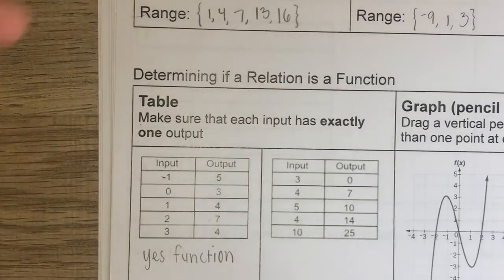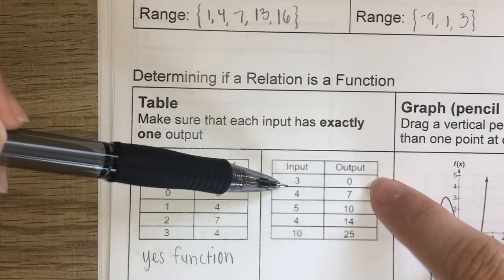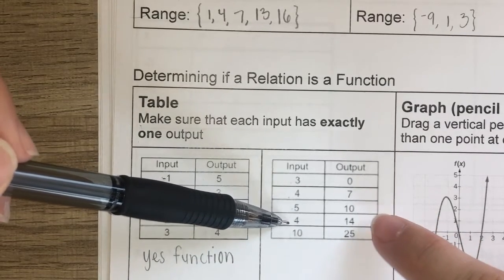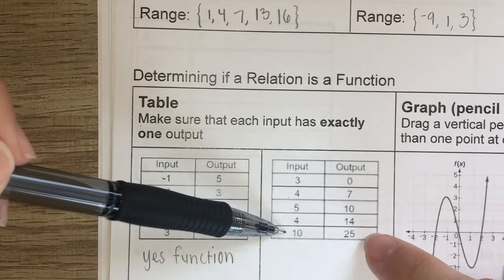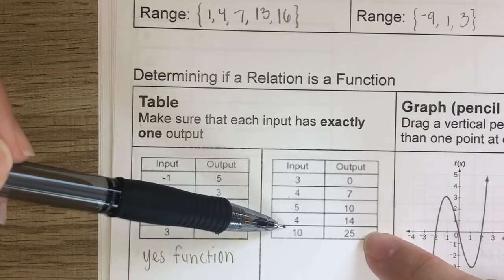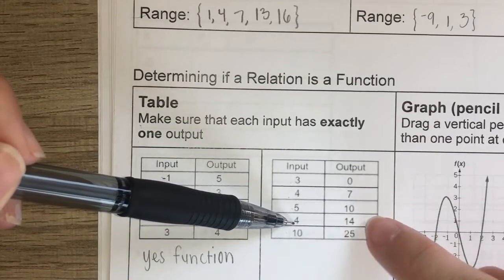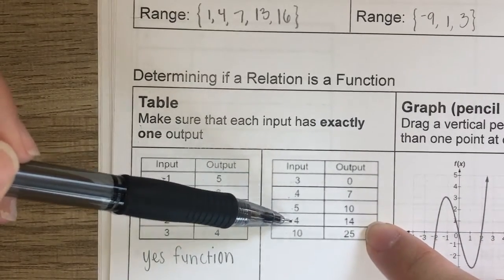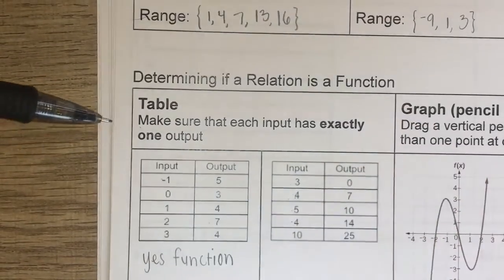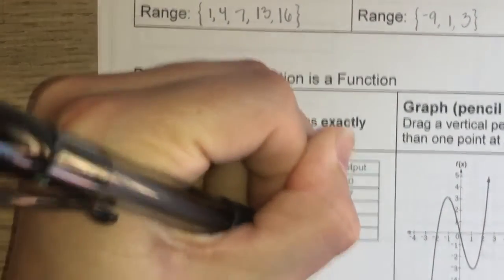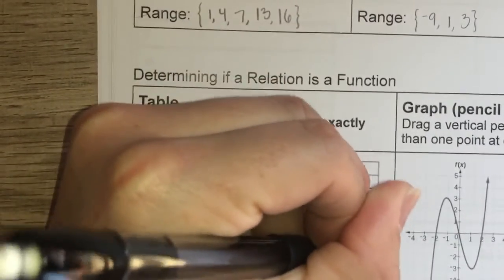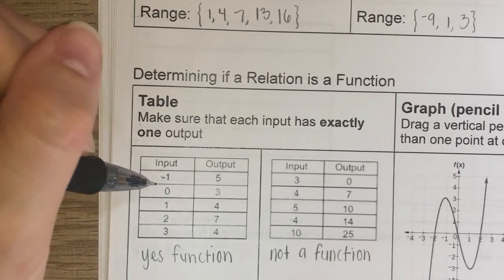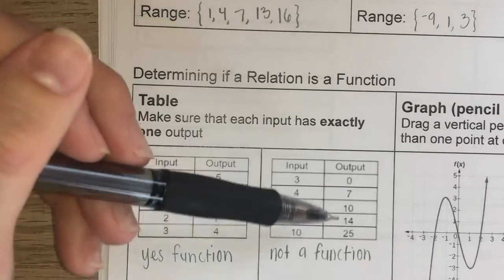If we look at the second table, we have an input of 3, an output of 0. We have an input of 4, an output of 7, an input of 5, an output of 10, an input of 4, an output of 14, and an input of 10 and an output of 25. So this one is not a function because the input 4 has two different output values. There's one where it goes to 7 and one where it goes to 14. So that same input of 4 does not have exactly one output, it has two different outputs. So it's not a function. It is a function if every input only has one output. It is not a function if an input has multiple different outputs.